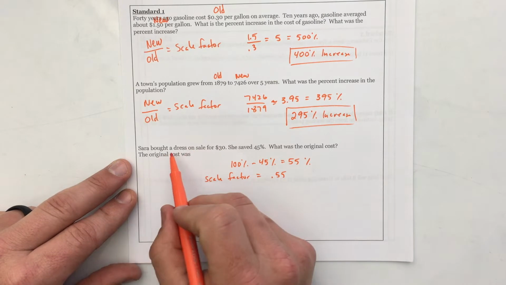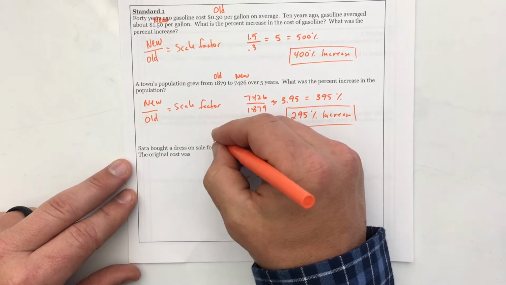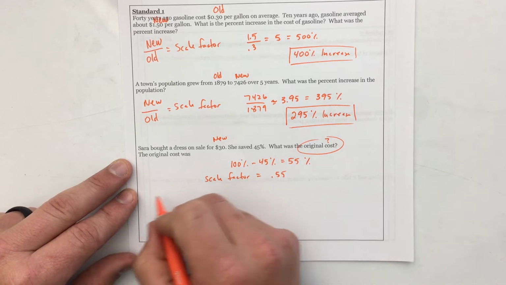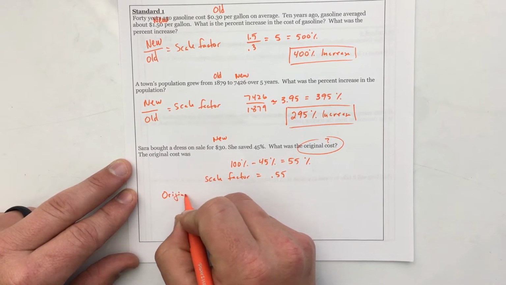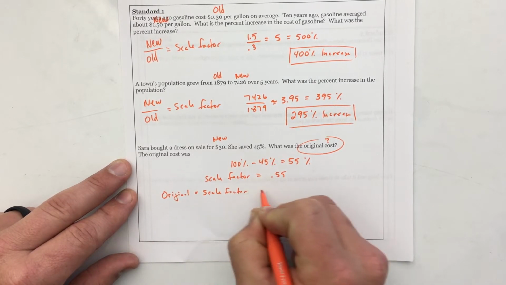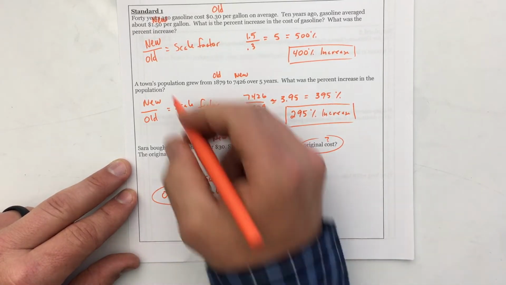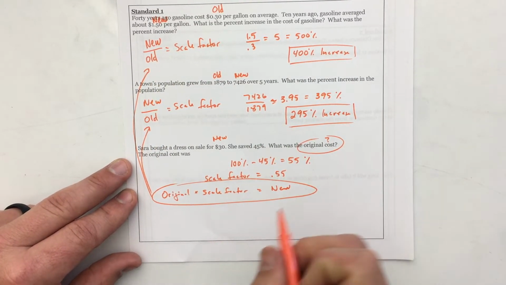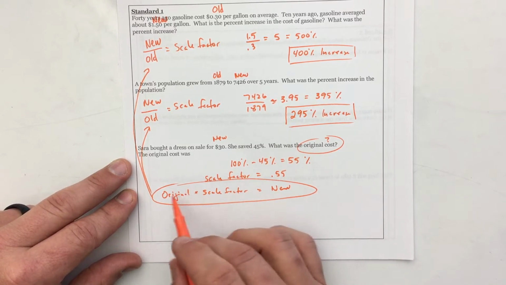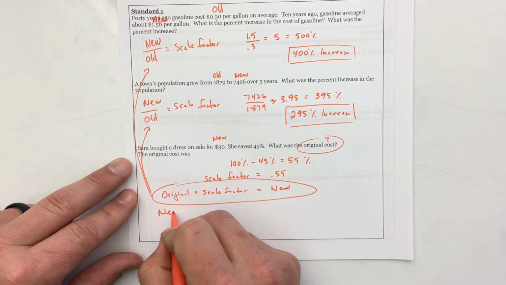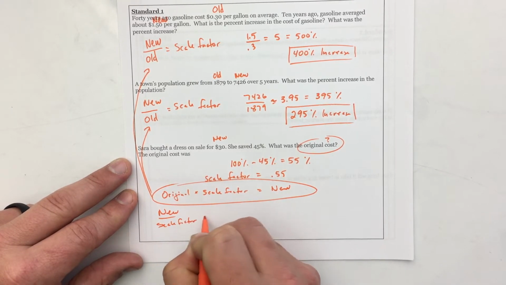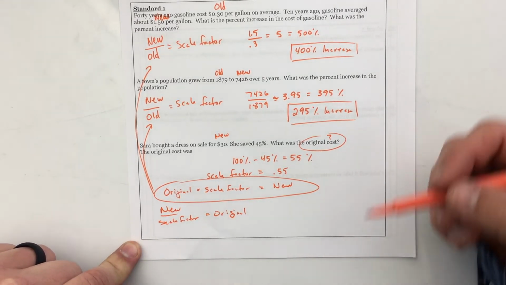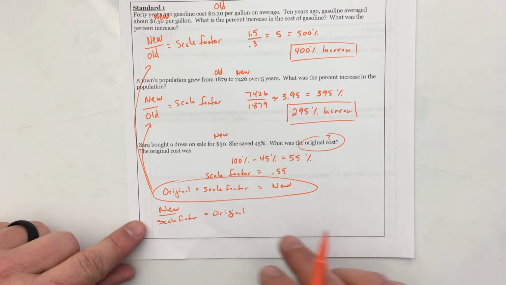Now, she bought the dress on sale for $30, so that becomes the new price. The original cost, we don't know. So our original formula is just original times scale factor equals new, right? This is the one that always works. This is the same as this, just reorganized, just with dividing both sides by old or original. So here I know my scale factor. I'm looking for original, so I'm going to divide both sides by scale factor, and my new divided by scale factor equals original. This is the formula I want to use for this. You should have examples of all of these in your notes that you were allowed to use on your test, right? We went through all 3 different variations of this formula.